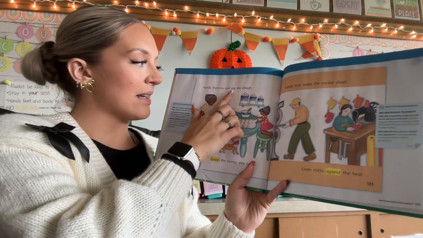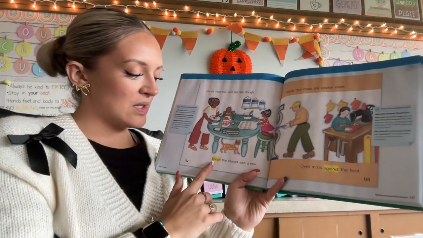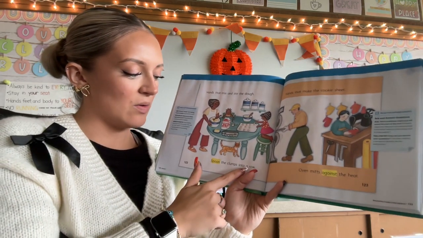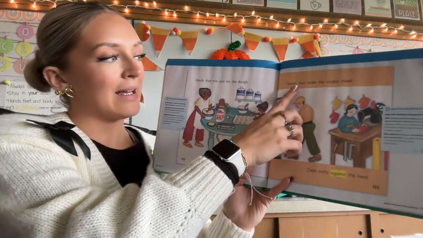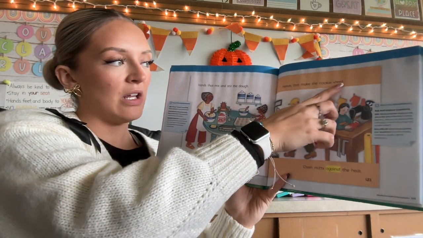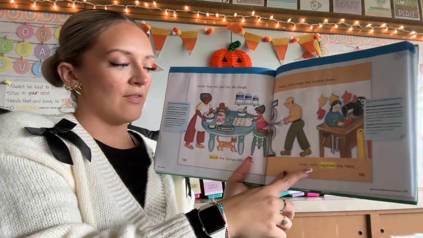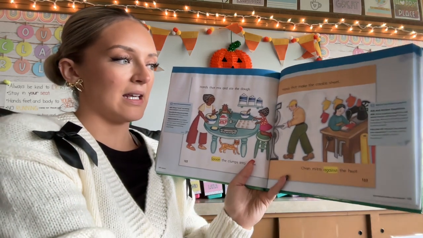Hands that mix and stir the dough. Spoon the clumps into a row. There's one of our power words. Hands that make the cookie sheet. Oven mitts against the heat.